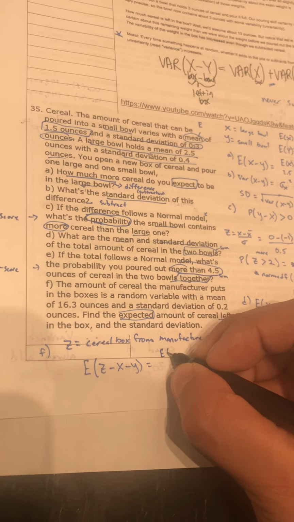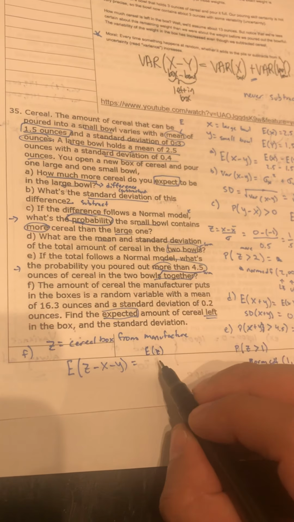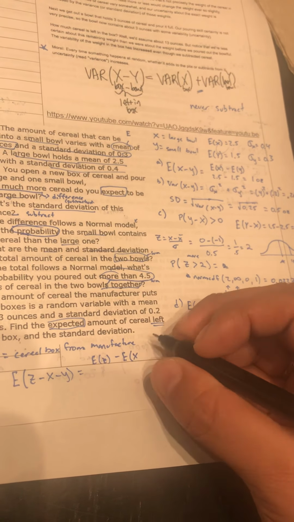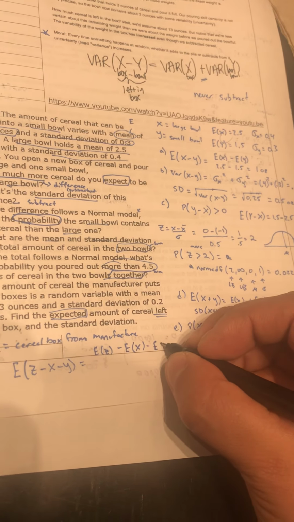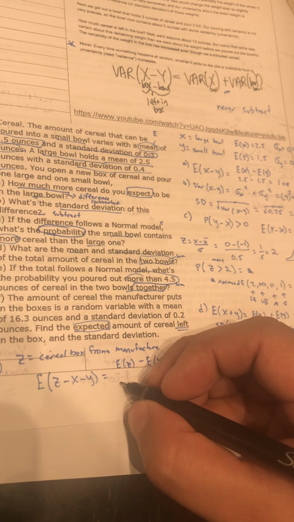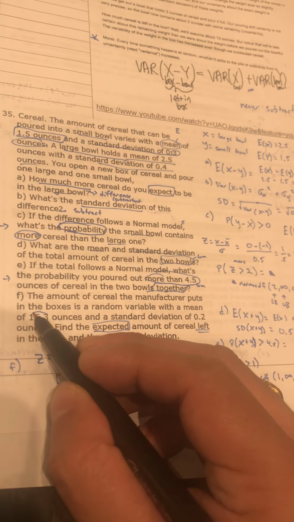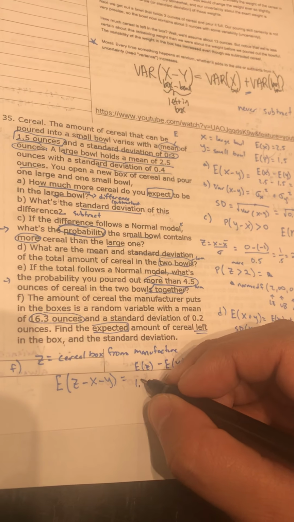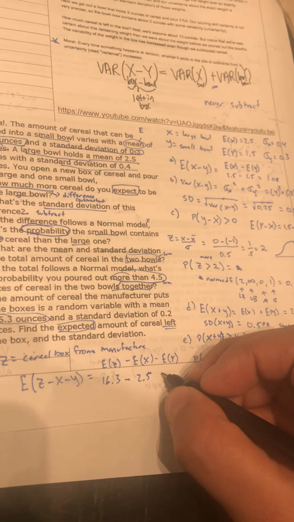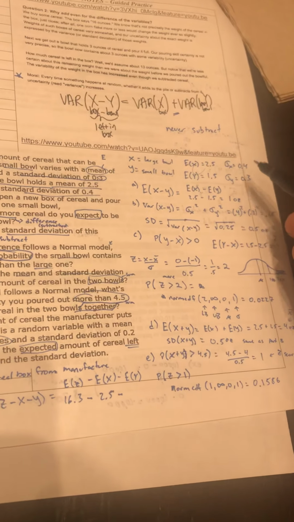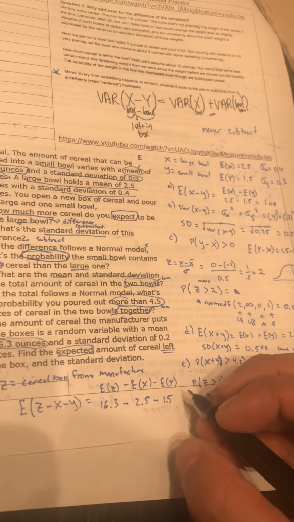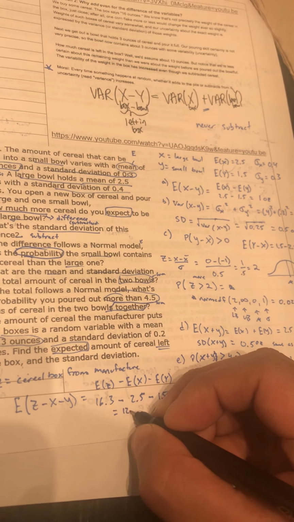So it's the mean of Z, 16.3, minus the expected value of X, 2.5, minus the mean of Y, 1.5. We solve all that, and that should be 12.3 ounces.